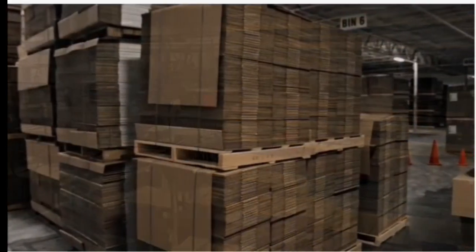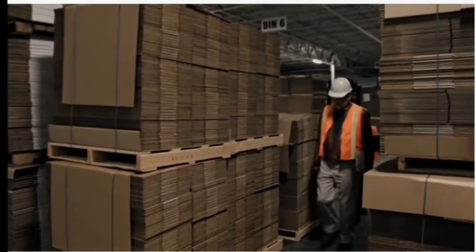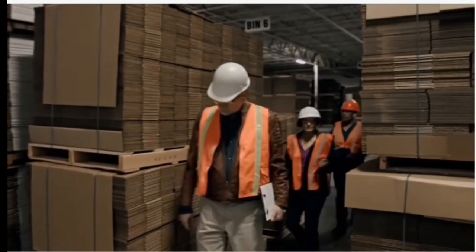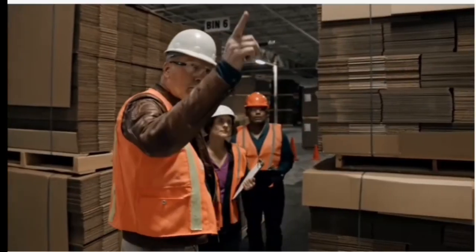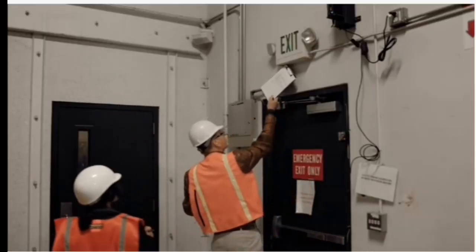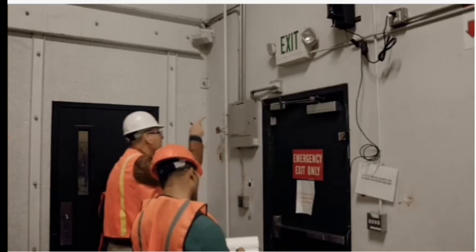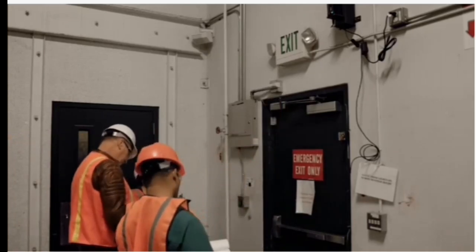A good practice is to begin by walking through aisles, looking for out-of-place items and trip hazards. Make sure exits aren't blocked and clear signage is in place. In this case, the exit sign isn't turning on when tested. The members of the group will then document this as part of their inspection.